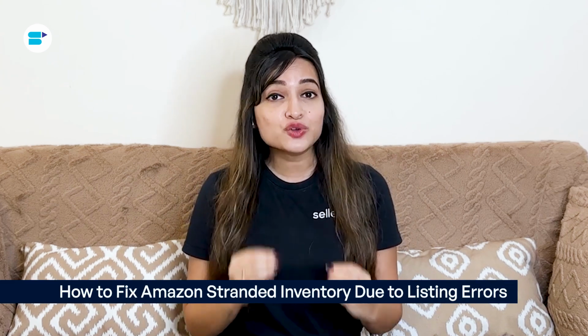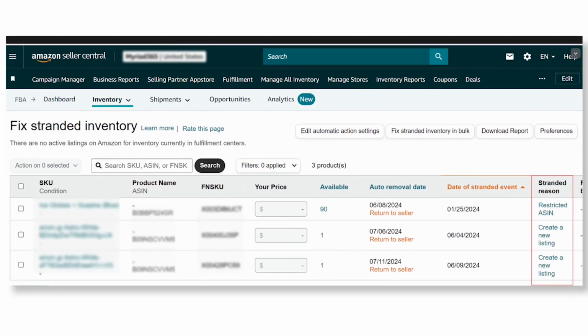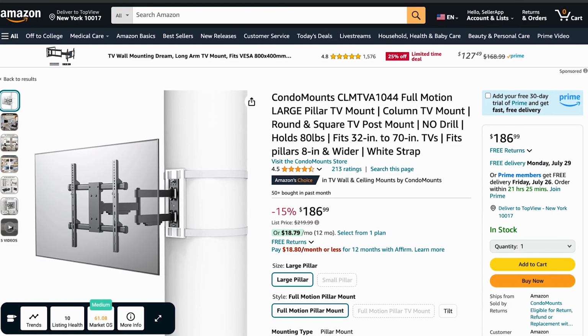Moving on to how to fix Amazon stranded inventory due to listing errors, go to the stranded inventory page and find items with listing errors. The stranded reason column will explain why the inventory is stranded. Hover over it for more details. Click Edit next to the stranded item to go to the product listing page.